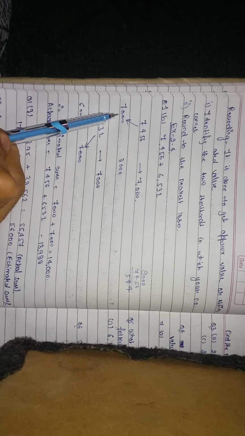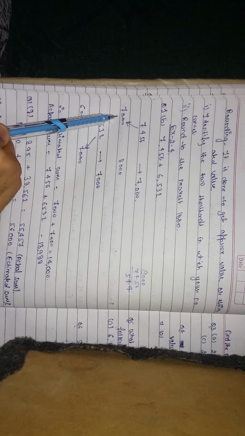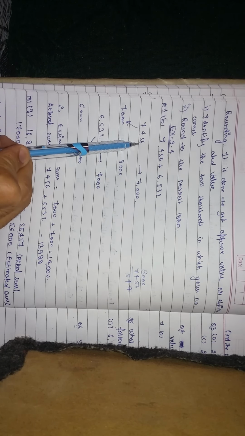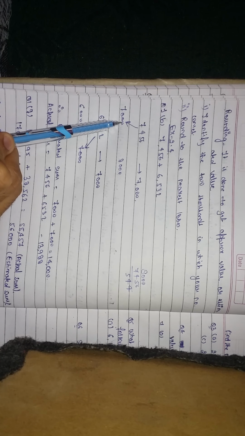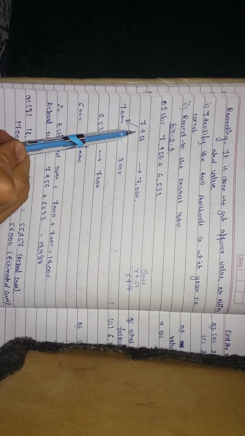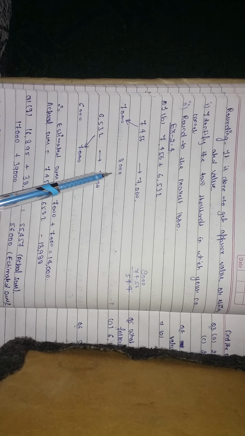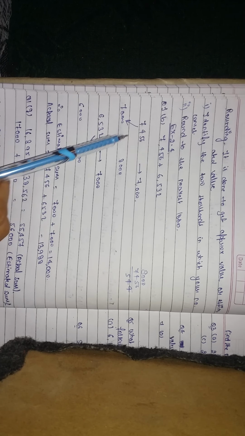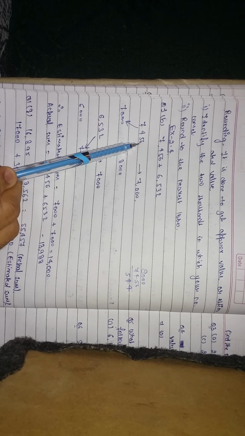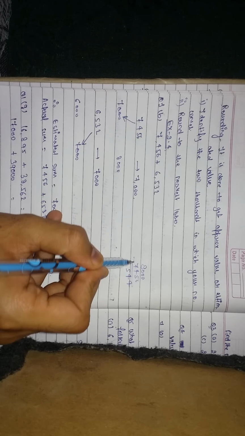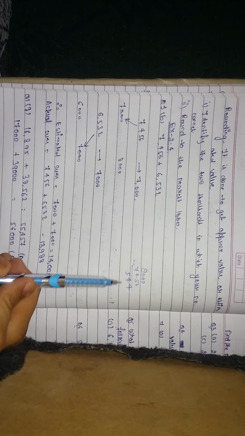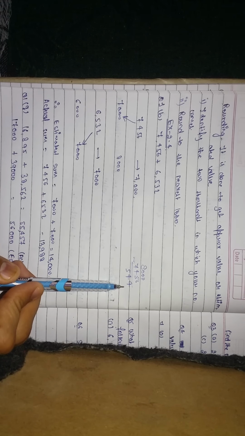Now suppose you are at 7000 and you have to go to 7456, then you will have to travel only 456 steps, or you need to add only 456. If you are at 8000 and you need to go to 7456, then how many steps do you have to move? Here I have done it for you, that is 544.